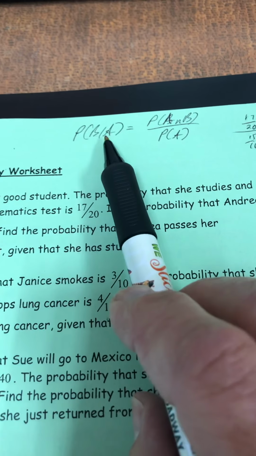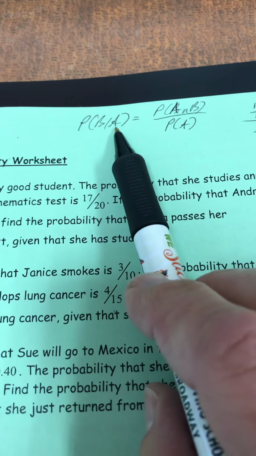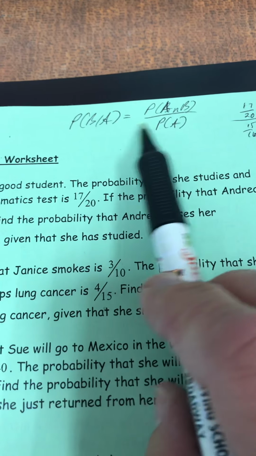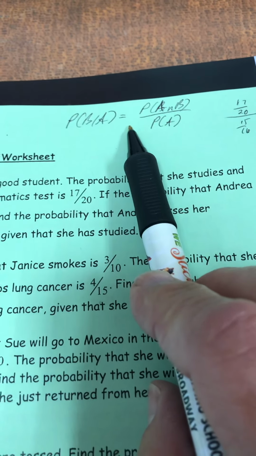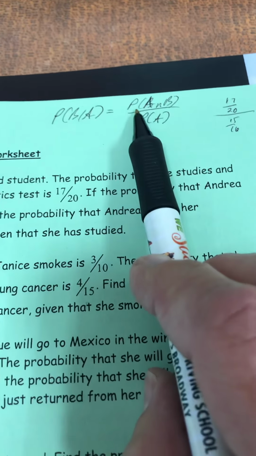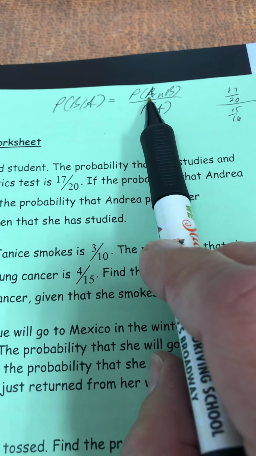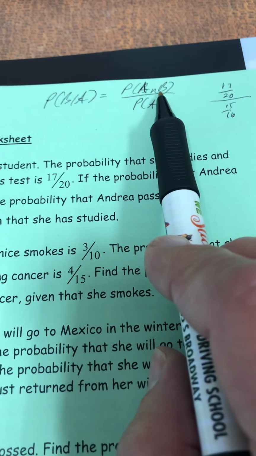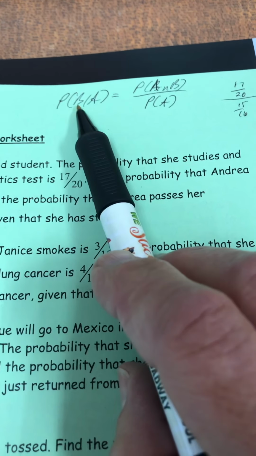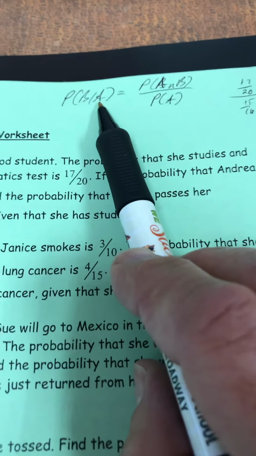So remember, we have the probability of B given A, this is that conditional formula. It is the probability that B happens given that A occurred.